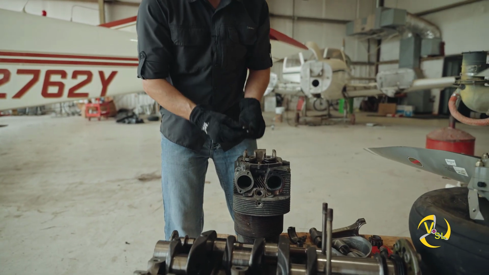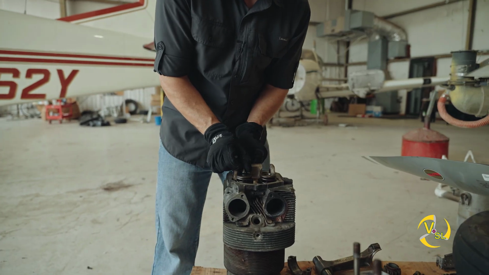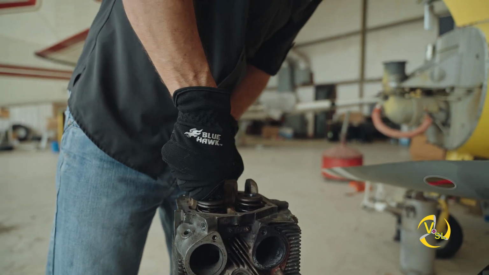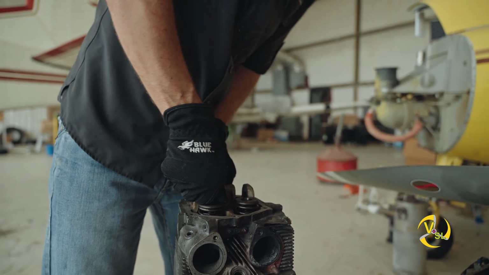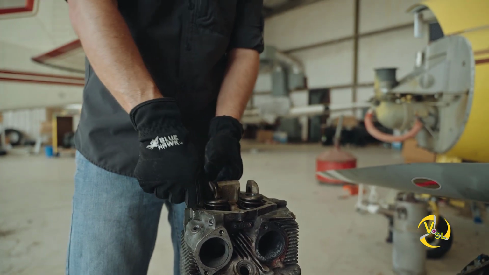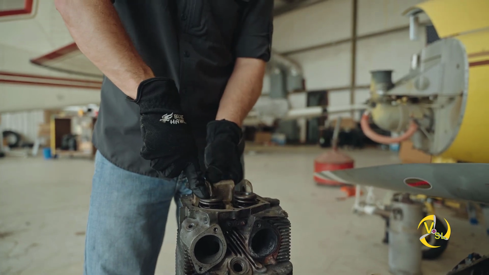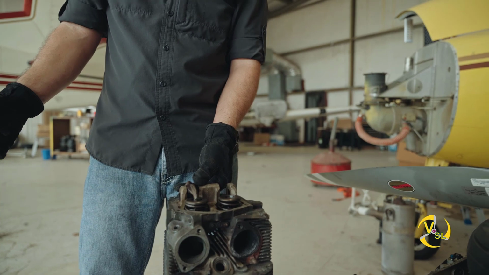And that up and down force is what compresses this valve and opens the valve. So if I can push down hard enough, I gotta put all my weight into it, but that rocker arm pushes down hard enough to compress that spring, which opens the valve.